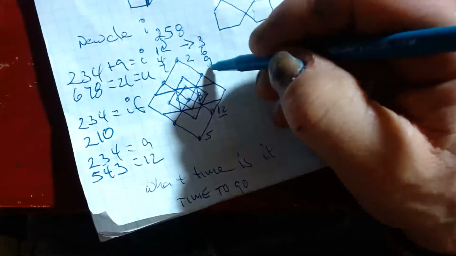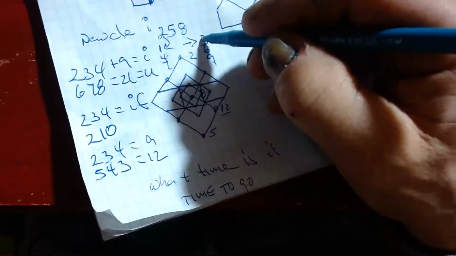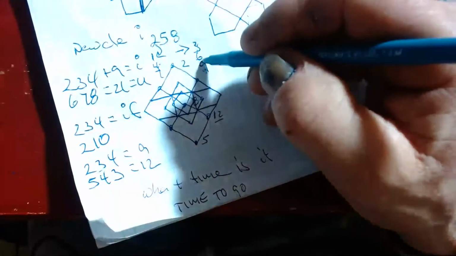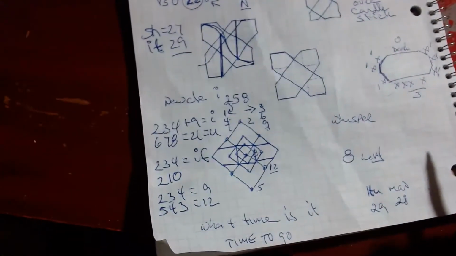So you see the way they skip over? They go back to the beginning. 2 and 1 is 3. Here it's 8 and 1 is 9. 5 and 1 is 6. Anyways, that's what it is.